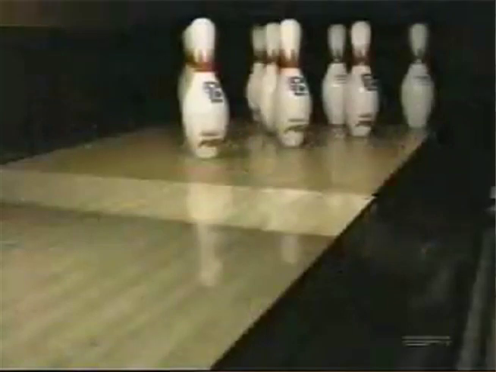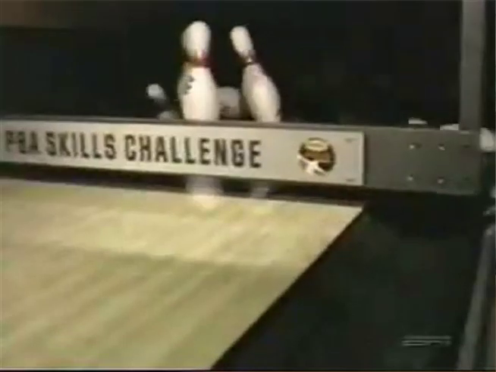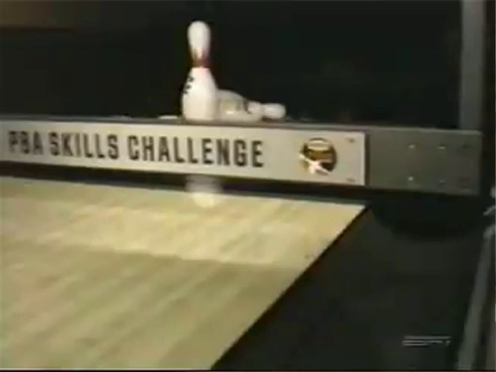In bowling, the pins are at rest until the bowling ball hits them. In this case, the bowling ball is the force hitting the pins.